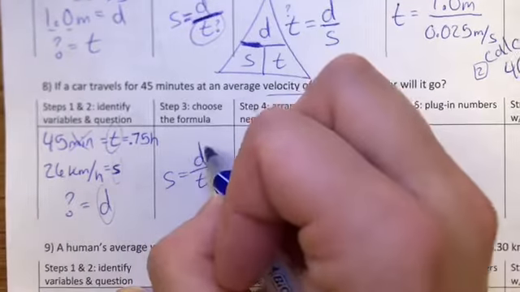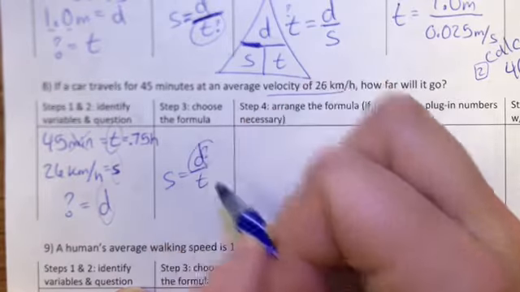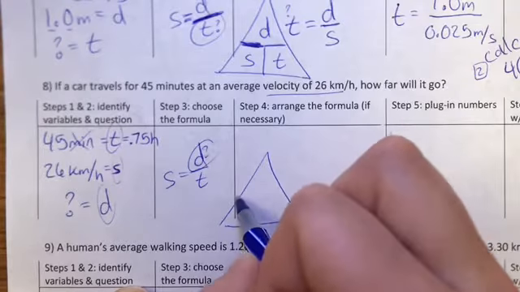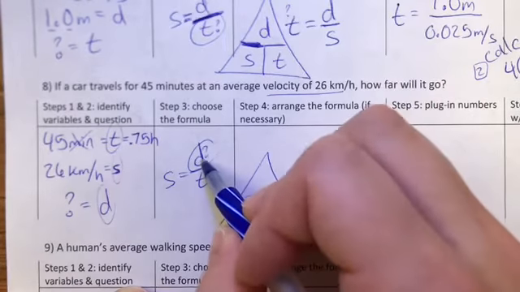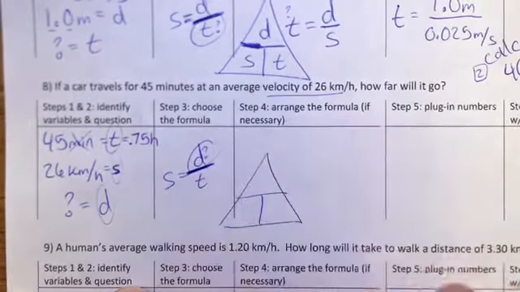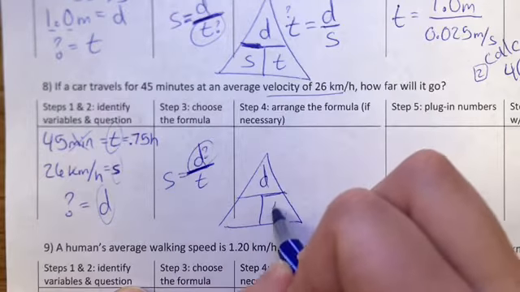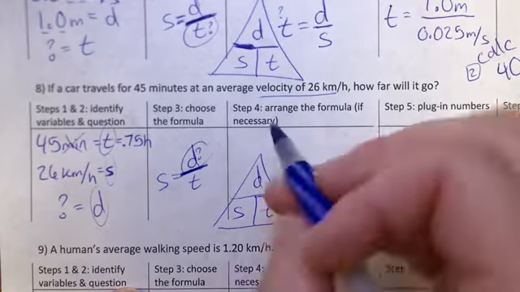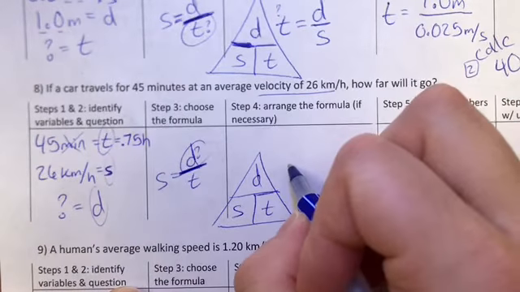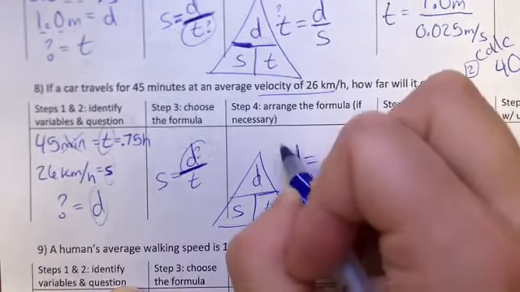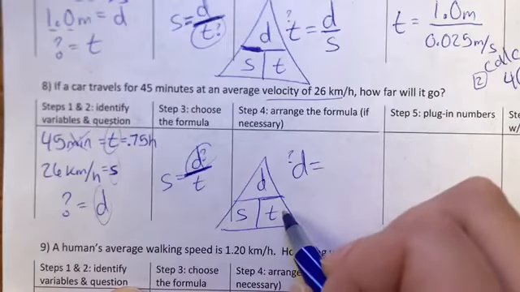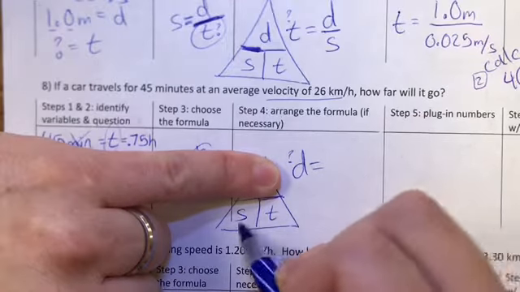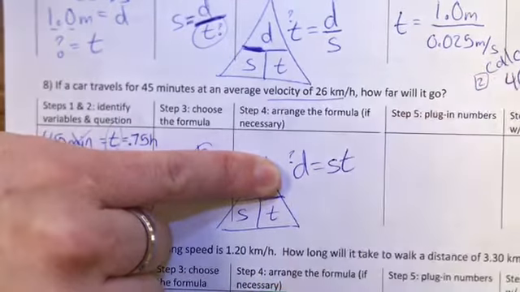Step 4, do I need to rearrange the formula? Well, distance is my question, so do I need to rearrange the formula? Yes, I do. Magic triangle. So D is over T in the formula, so I need D over T in the triangle. Put S in the empty spot. The question is distance, so write D equals. Cover the D with your pinky in the triangle. S and T are side by side, so S multiplied by T.